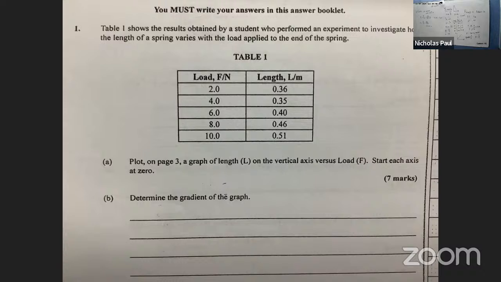So I want to show you the gradient, the next part: find the gradient of your graph. Find the gradient of your graph, and you can always fix it after.